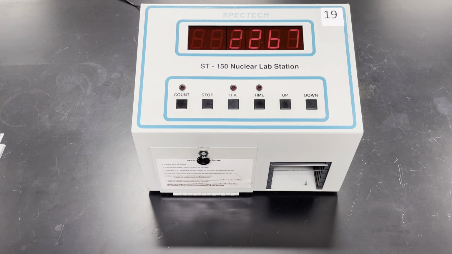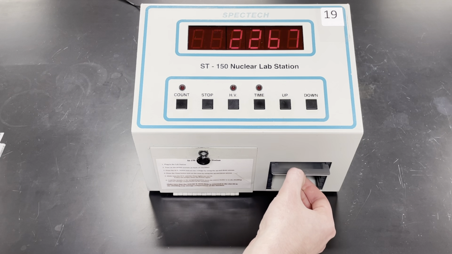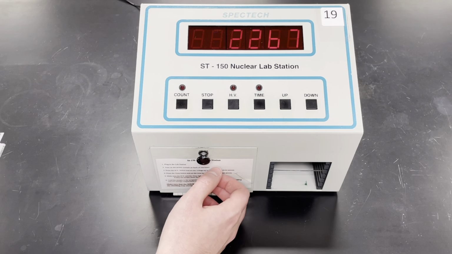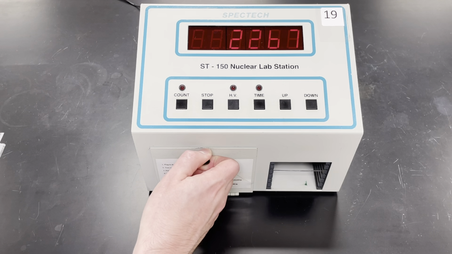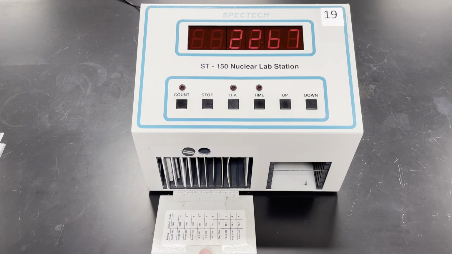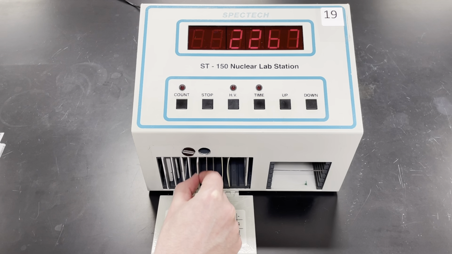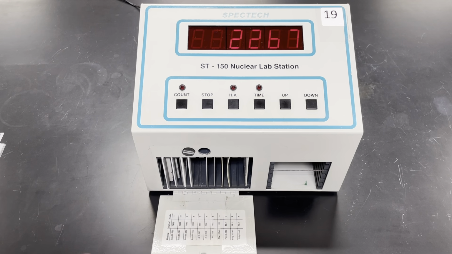Let's try some other shields and see how they fare against blocking our beta radiation. So we're going to switch shield 2 for shield 7, which is this guy right here.